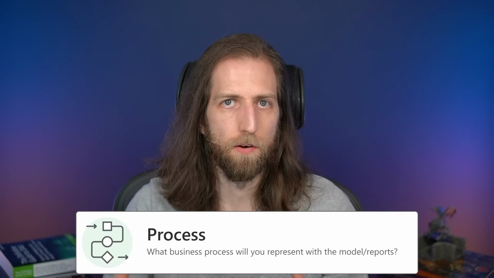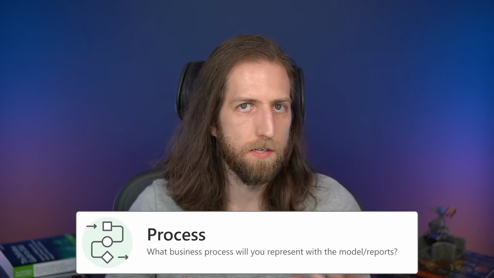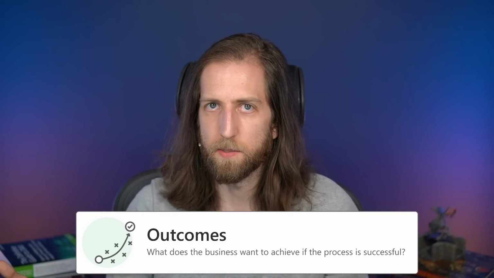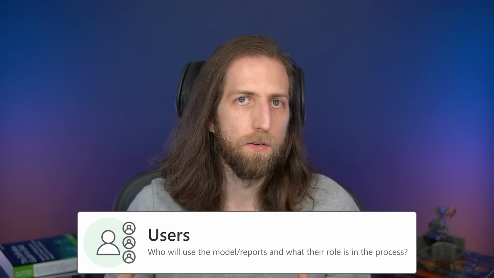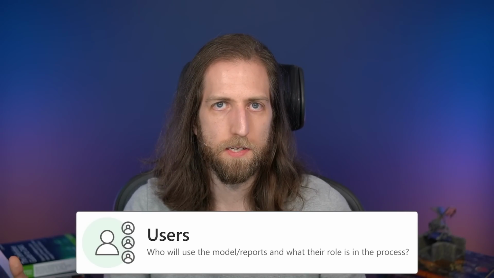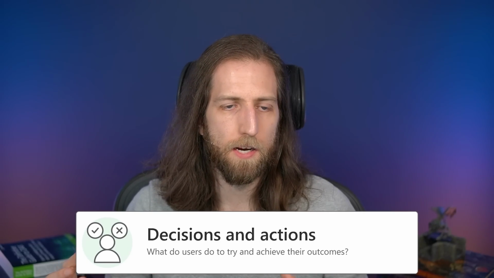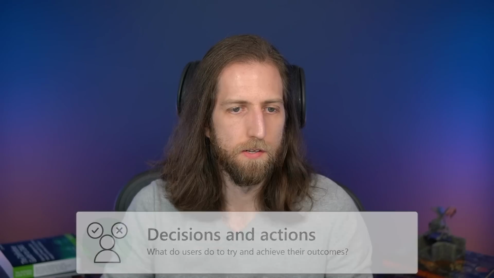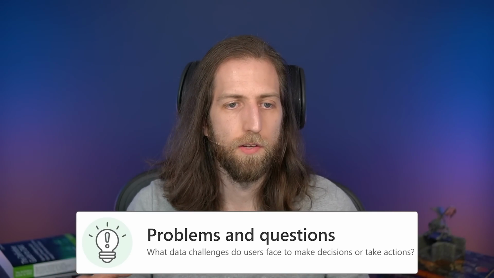For example, understanding the business process that we're going to be creating the report for, that we're going to create a semantic model to represent, understanding the outcomes that people want to achieve if that process is proceeding as they expect, understanding who the users are and what they're doing in that process and how they're trying to achieve these outcomes, specifically by making decisions and taking actions in order to achieve their specific objectives, and what problems and questions they have in order to make those decisions and take those actions, and what data they need in order to address those challenges.